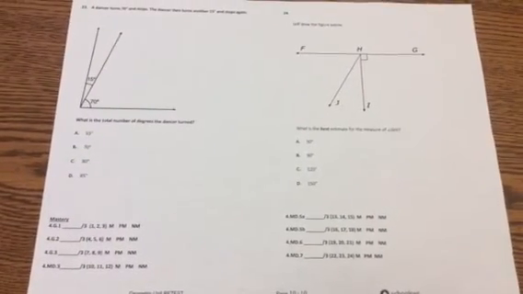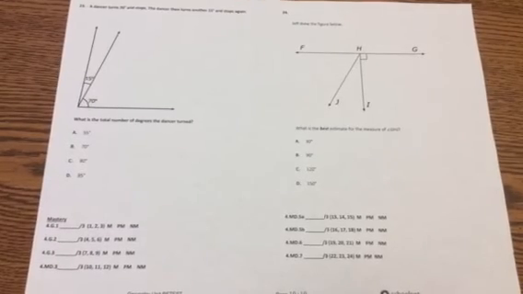Please be sure to check over your work. Make sure that you showed work for every problem and that you circled an answer or wrote in an answer for every question.